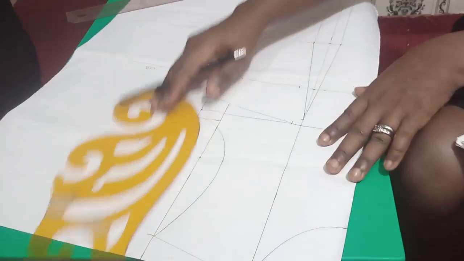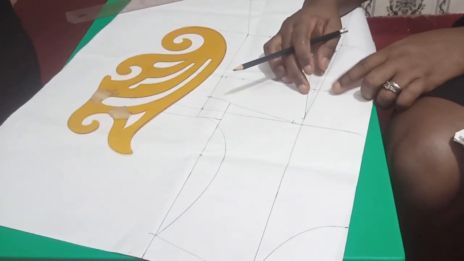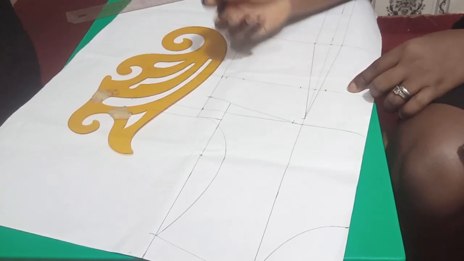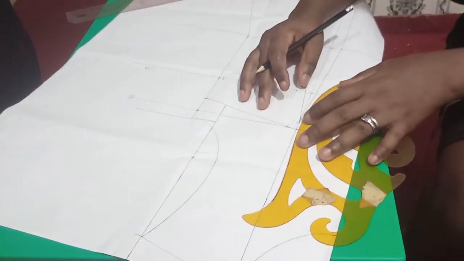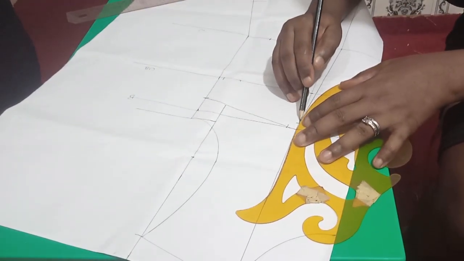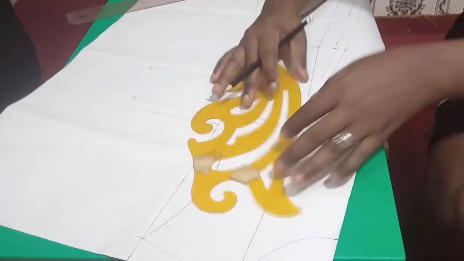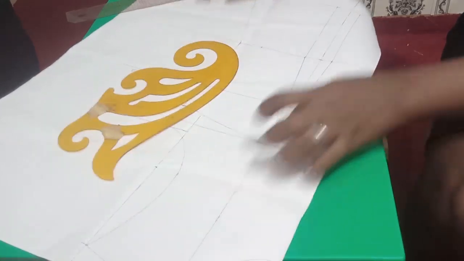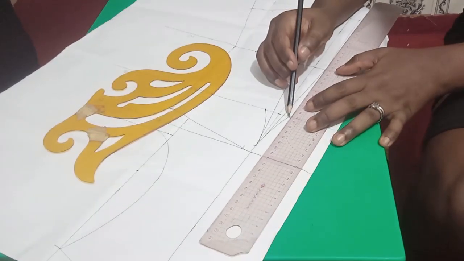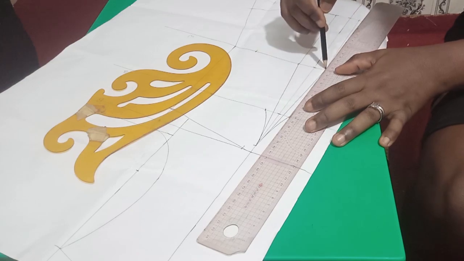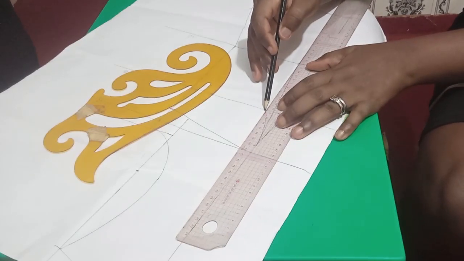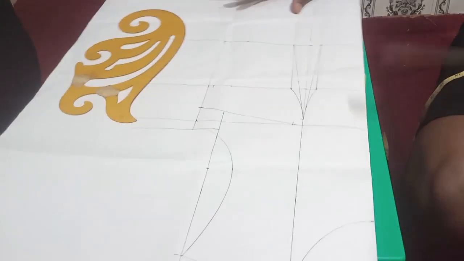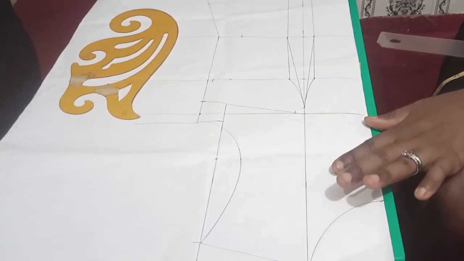Now we get this. So we are going to do our underbust tightening. So we marked out what our underbust difference is, so we are going to use this as our tightening. Then we connect it back to the waistline. So if you're able to do this, then you've drafted out a full scale bodice.